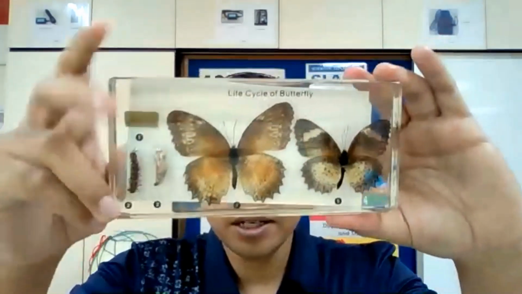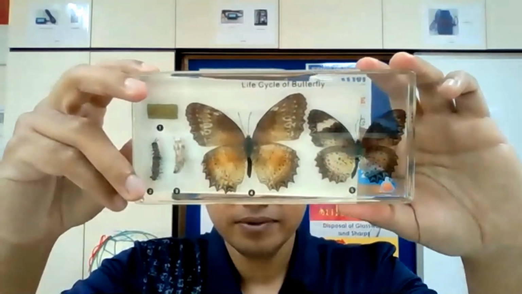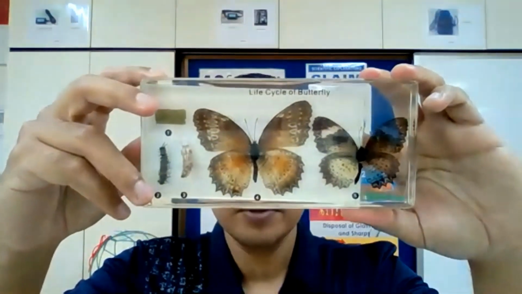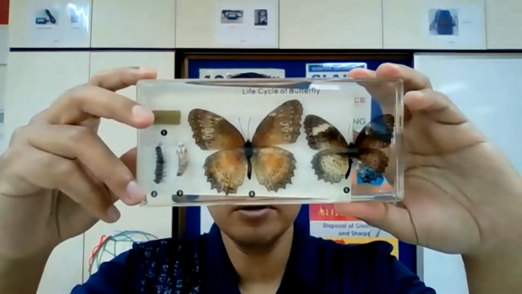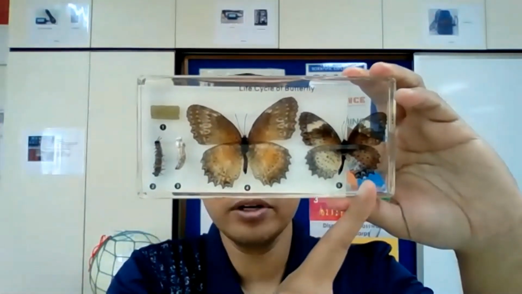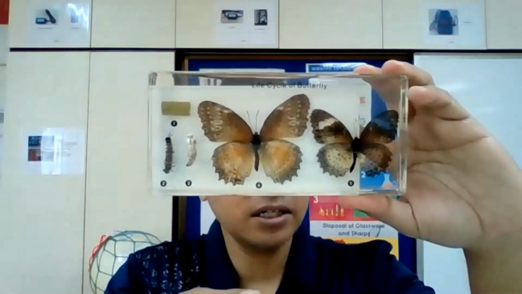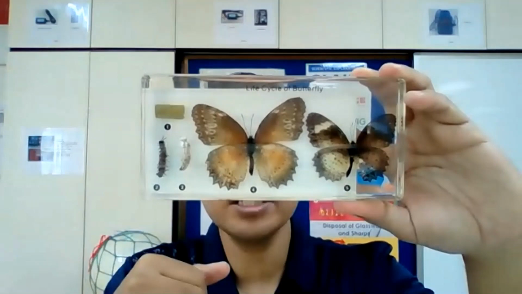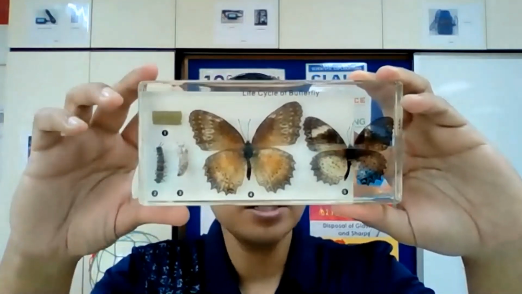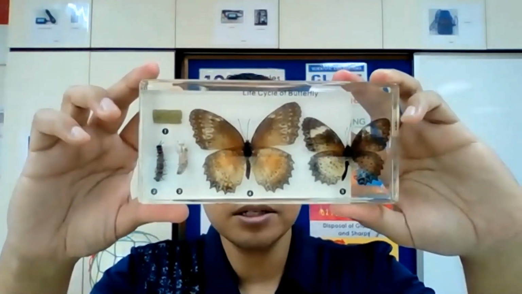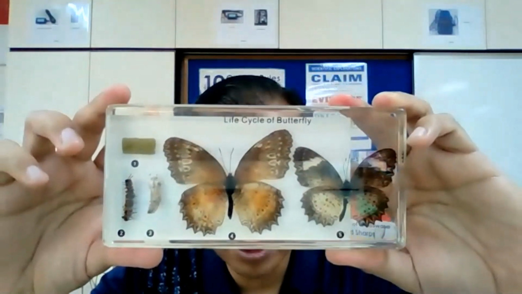Okay, talking about butterflies, this is another model of the butterfly. Okay, now the female, which one is the female one? The female one is the smaller one right over here. The adult one is a little bit on the bigger side over here. So yeah, different genders, different sizes a little bit, but it's not a big issue.